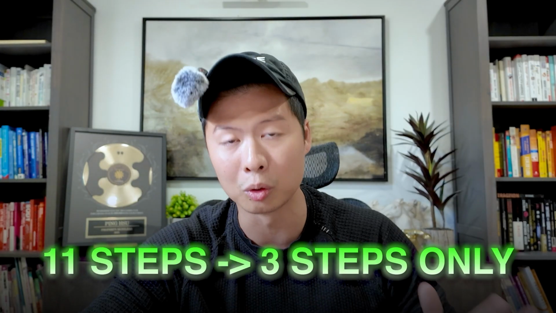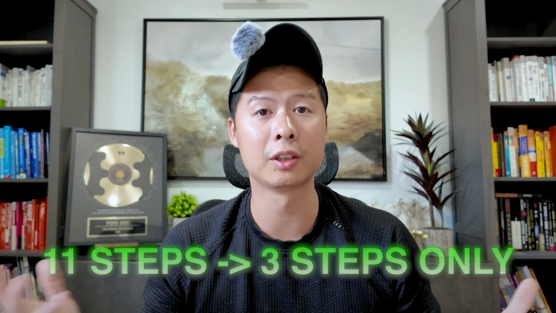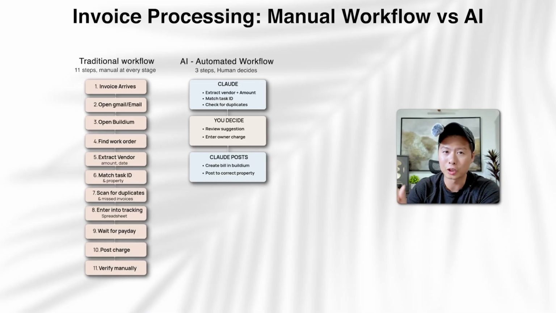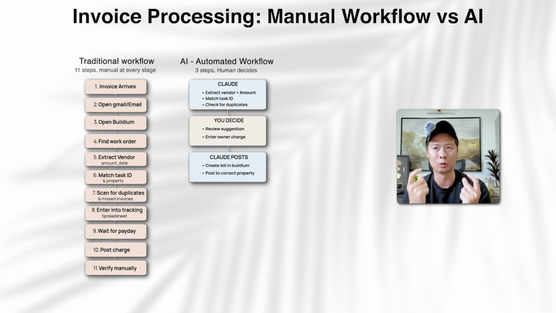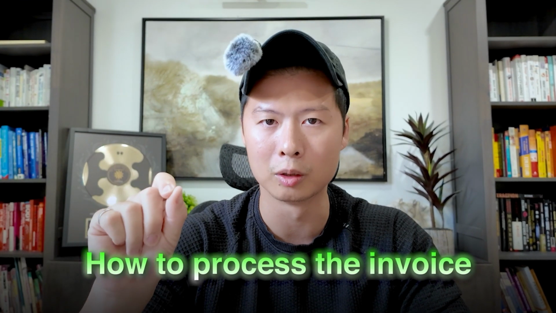The AI automated workflow compresses 11 steps into 3 steps only, and it only requires me to be in one of the steps. First thing first, I want the AI to be drawing all the information from my inbox and actually enter all the information into the rental owner statement based on the format that I really wanted. Number one, I wanted to make sure that the vendor is correct. I wanted to make sure the amount is drawn from the invoice, and it matches the task ID. It also checks the duplicates. And by the way, I'm also going to process an invoice in a little bit so that you can see how it plays out.